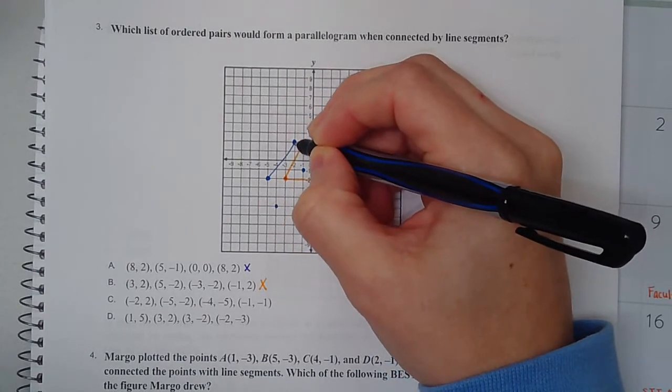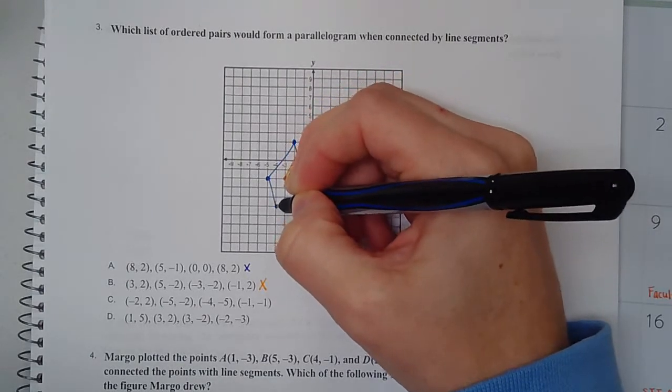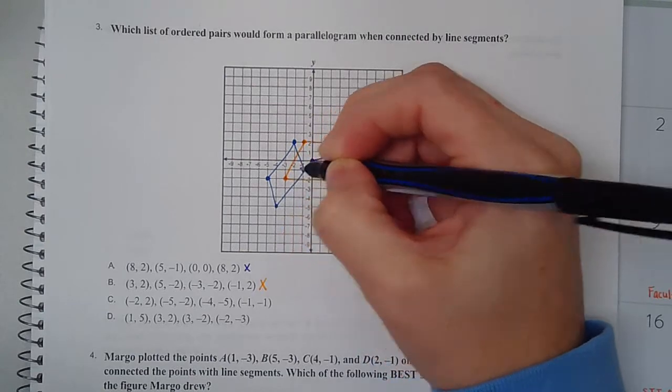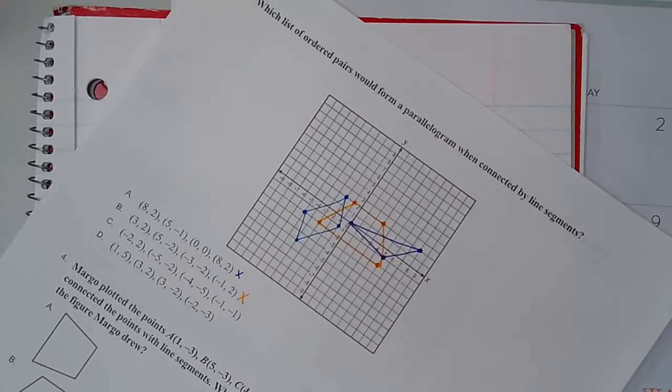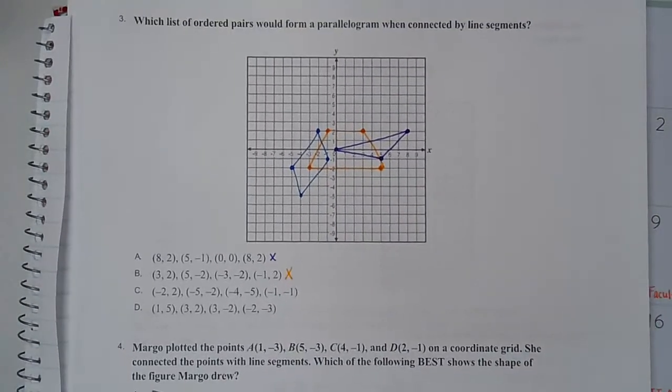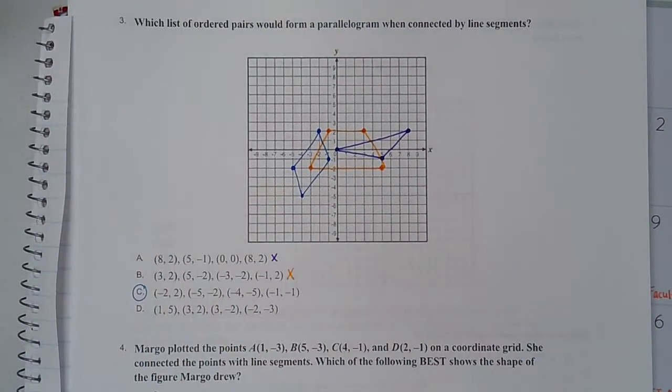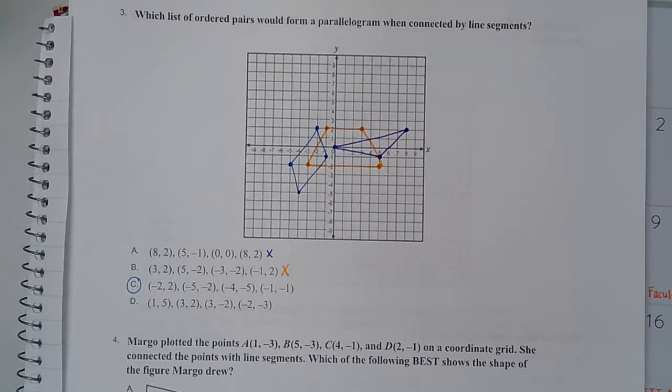All right. This right here is definitely a parallelogram. If I turn it this way, you can see it a little better, but that is definitely a parallelogram. So C is going to be your right answer. If you wanted to plot D to see what shape that formed, to give you a better understanding, you could definitely do that, but for the sake of time, I'm going to keep going. Okay?